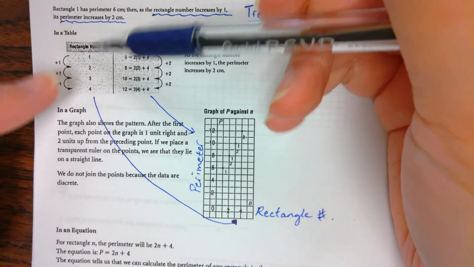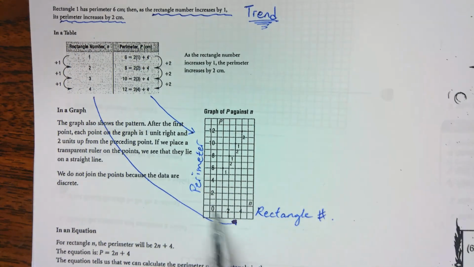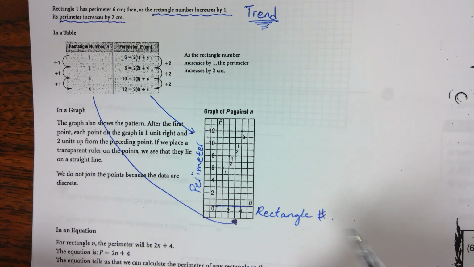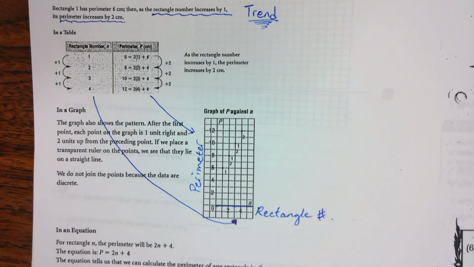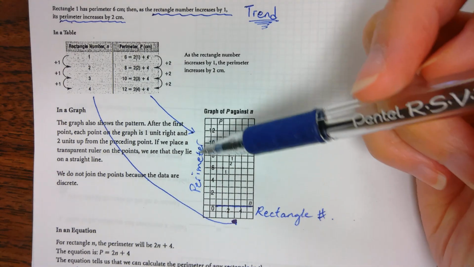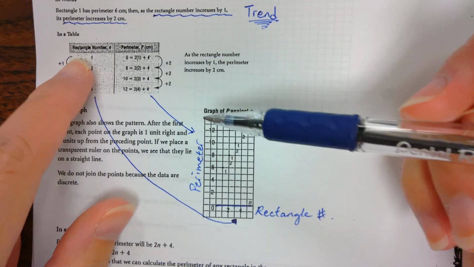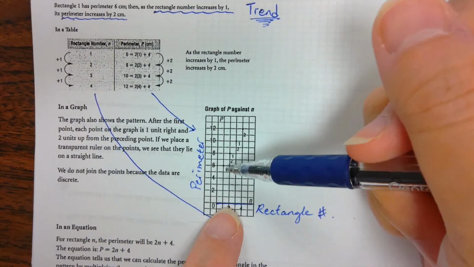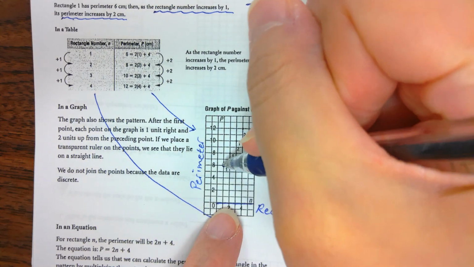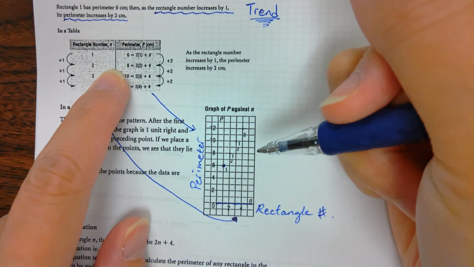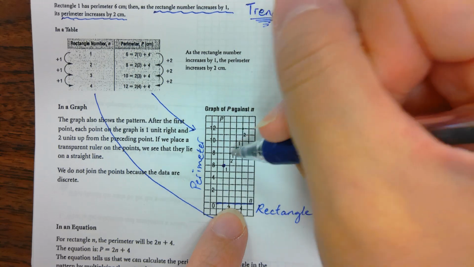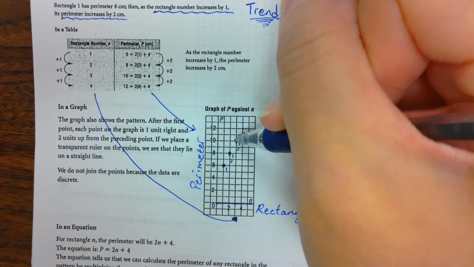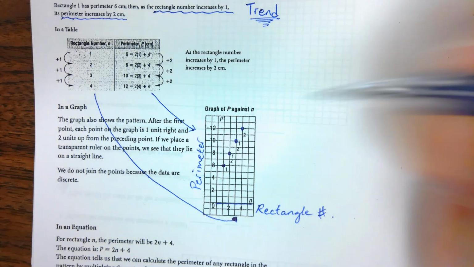Again, first column always goes on the bottom. So right here, you have the bottom, your x-axis, that's your rectangle number, and then your perimeter right here. So you can see 1 and 6. So for 1, you have 6, so you have the point right there. Rectangle 2 is 2 and 8, so you have your second point right there. 3 and 10, 4 and 12, like this.